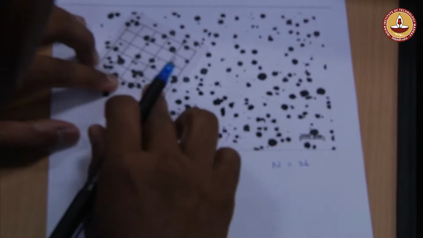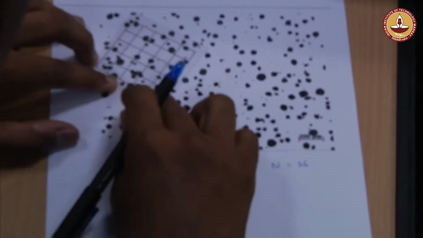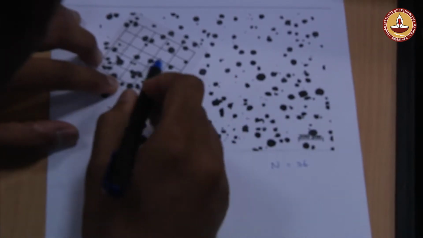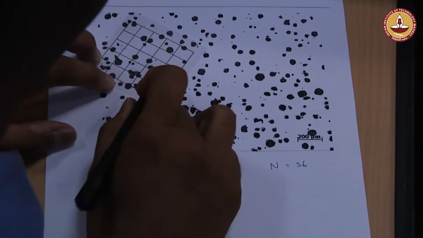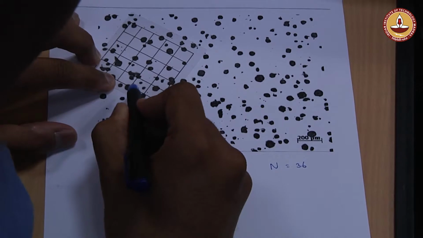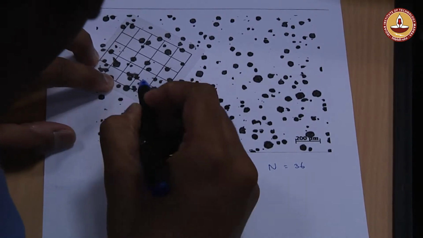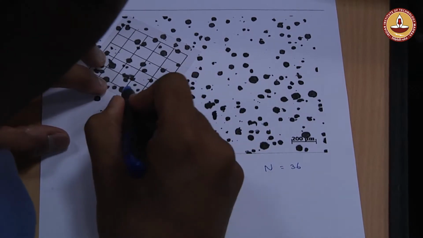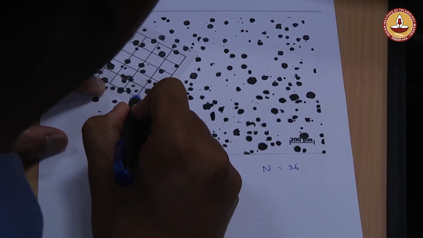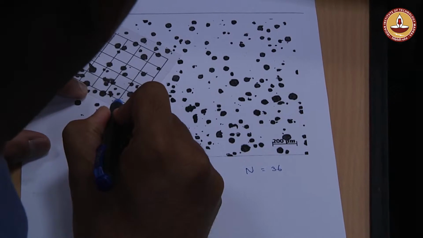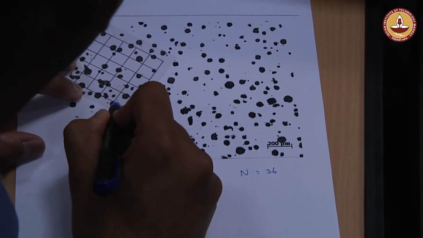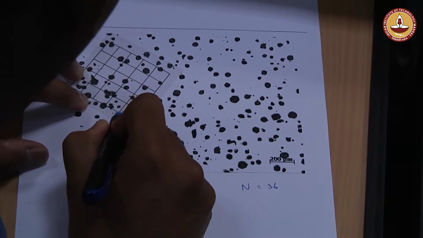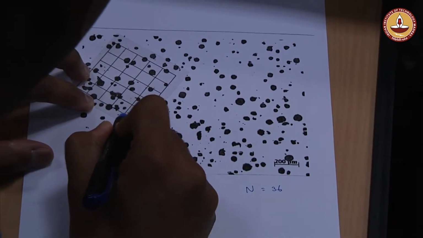Now I am going to look at the number of intersections falling on each one of these spherical particles. Now let me start counting. The other important point to note is that an intersection point just touching the particle is counted as half.